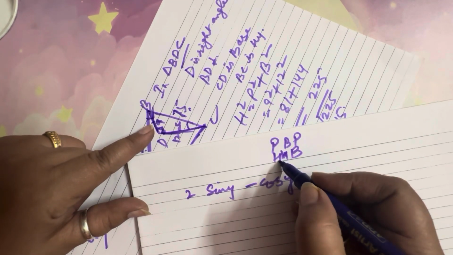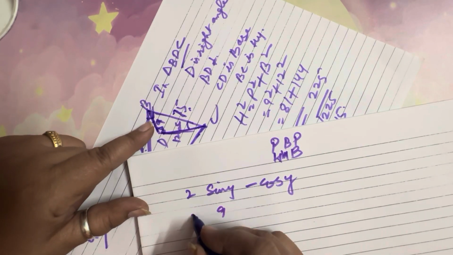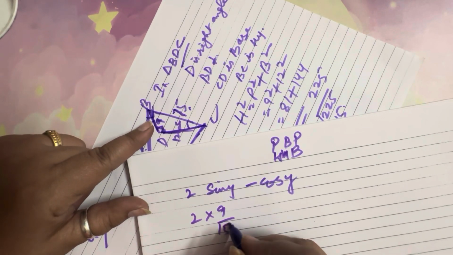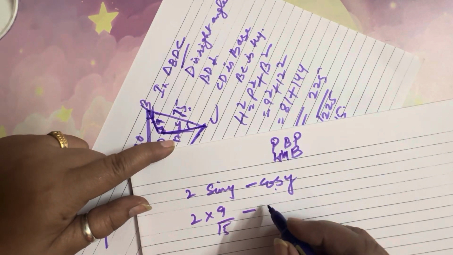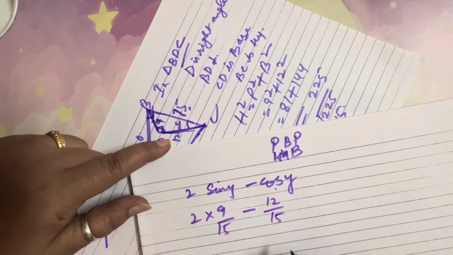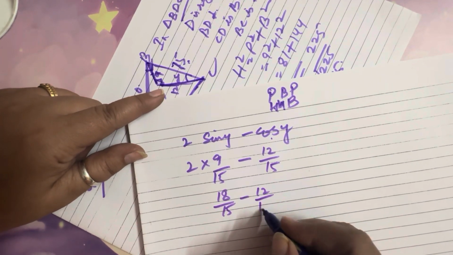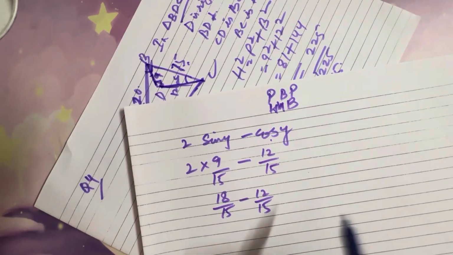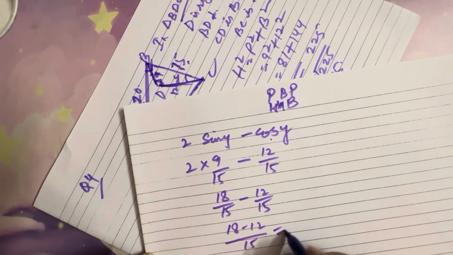So sin y is perpendicular by hypotenuse. Perpendicular is 9, so 2 into 9 by 15 minus cos y, which is base by hypotenuse. Base is 12 by 15. So this will come 18 by 15 minus 12 by 15. So 18 minus 12 by 15, that will come 6 by 15.